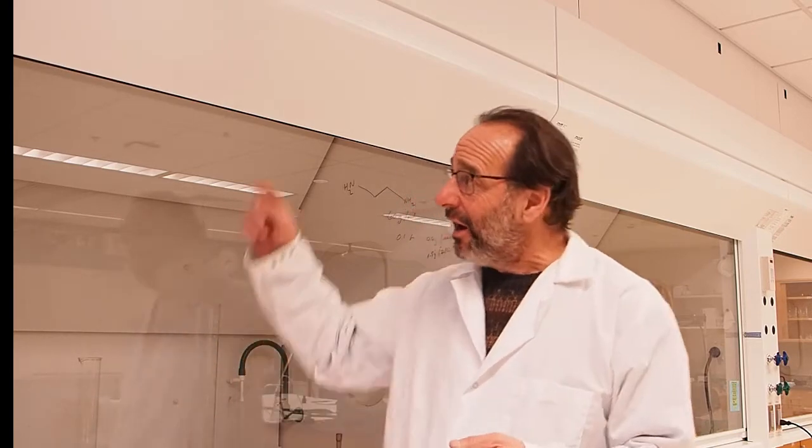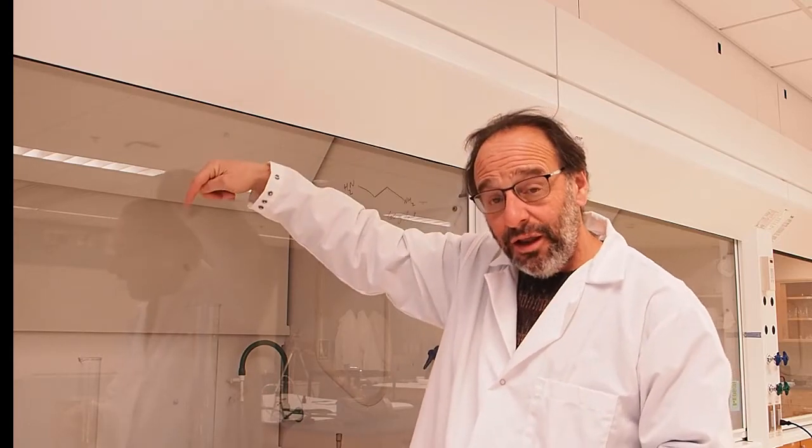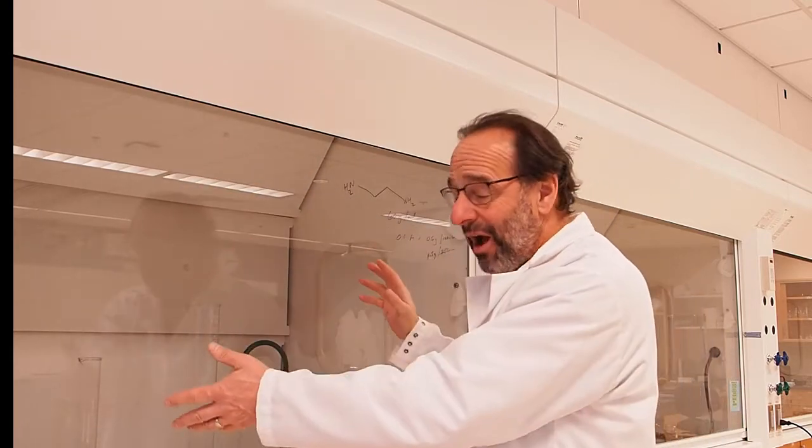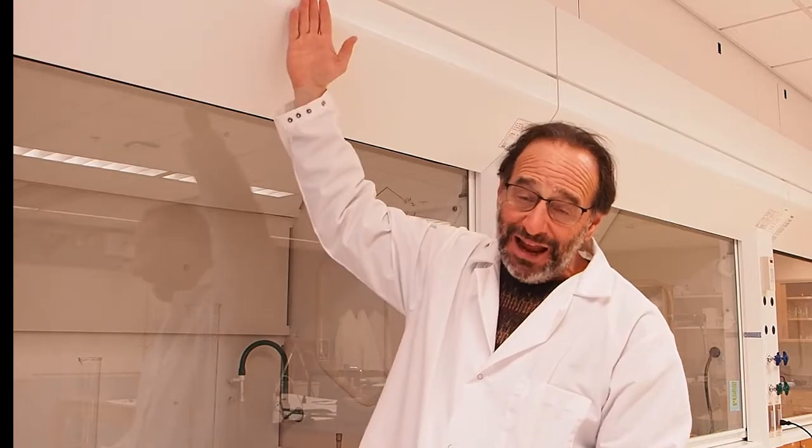Some examples of this are concentrated hydrochloric acid, or concentrated sulfuric acid, or concentrated ammonia that you want to not breathe. And so what we have for that is we have fume hoods. Fume hoods are essentially safety cabinets where air comes in from outside and circulates in this box and then is drawn back outside.